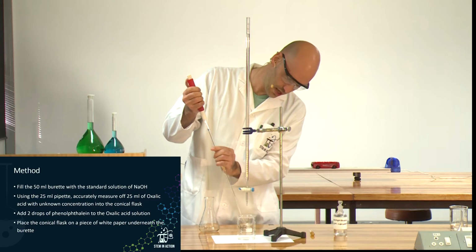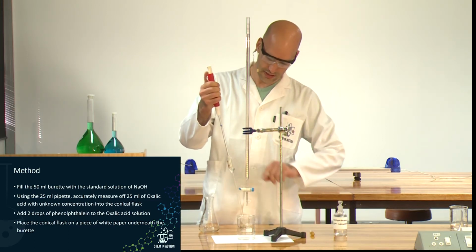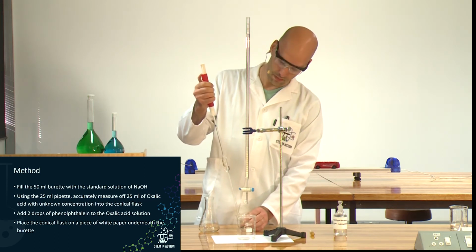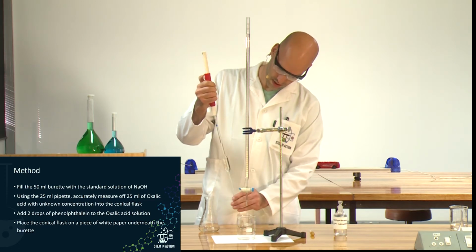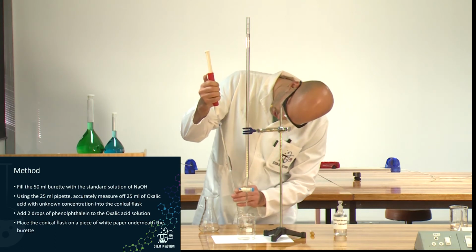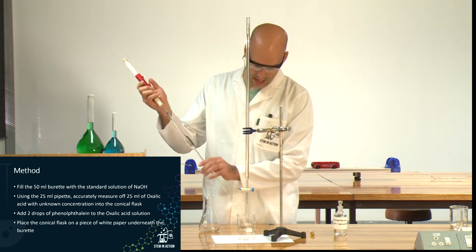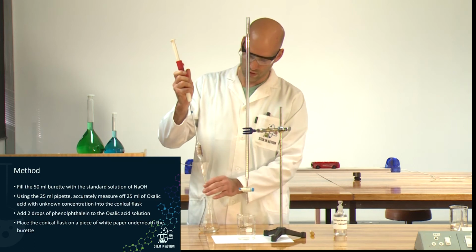So put this in there, and suck it up. Wait a little bit, it goes quite fast, then it slows down for the big bulb. That's why it's called a bulb pipette. Just go slowly until we get to our line for 25 milliliters. I take this out, and I can pipette it into the conical flask.